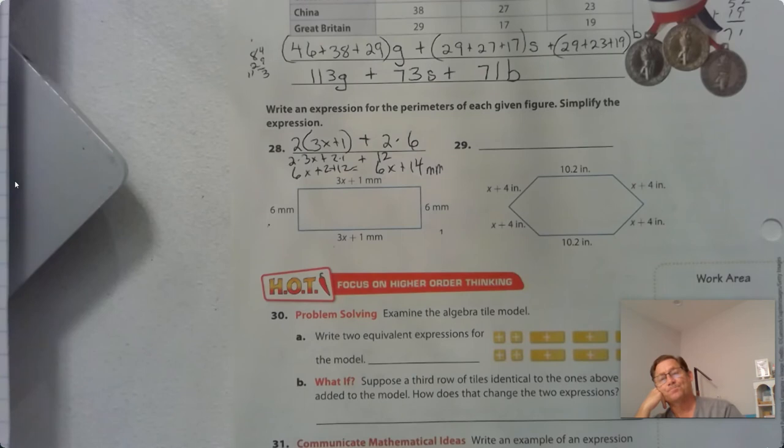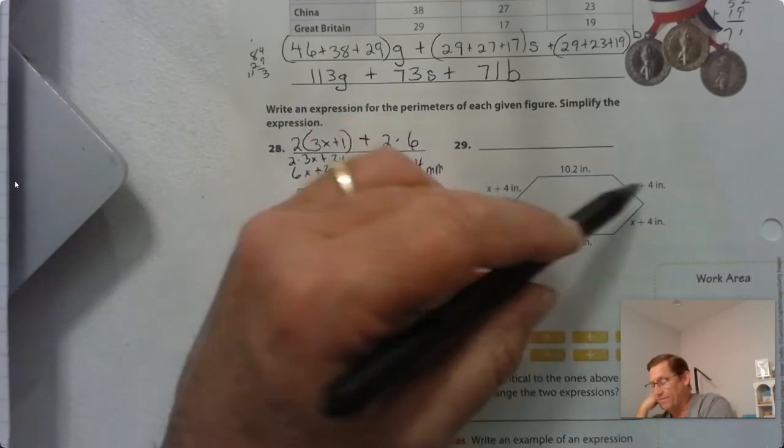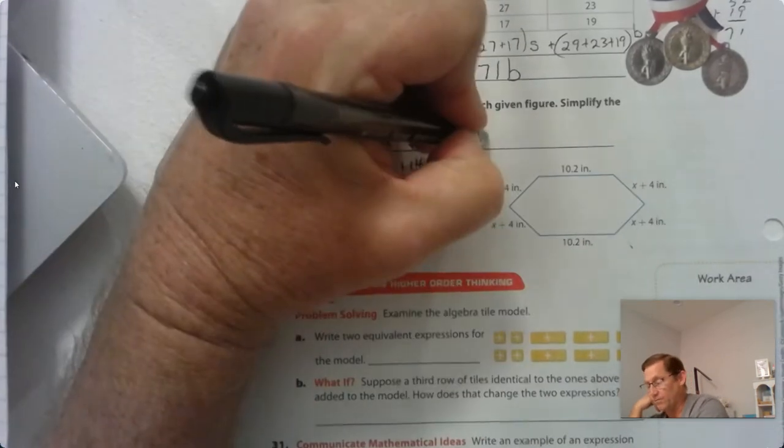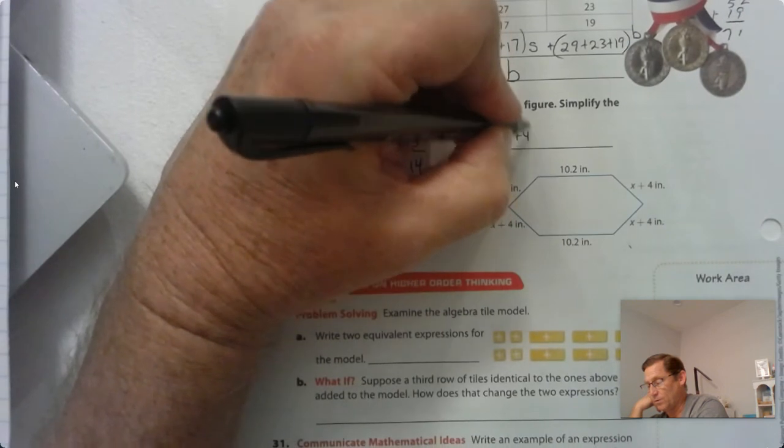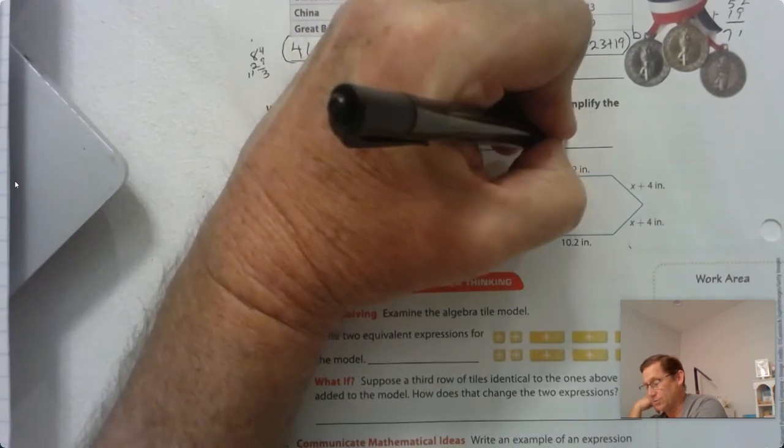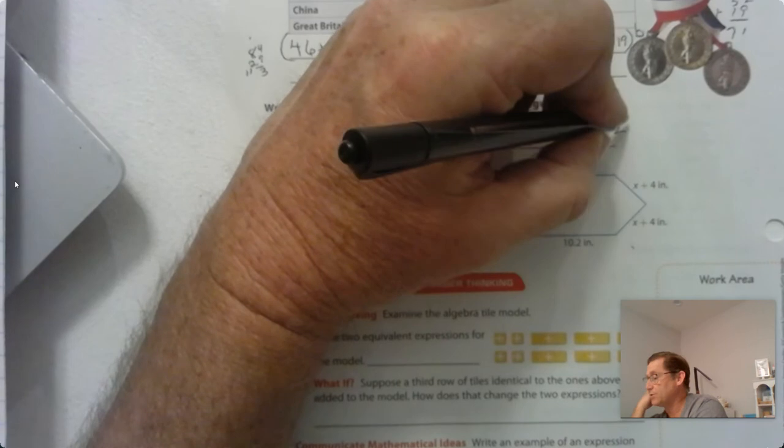29. Well, in this one we have 4x plus 4. So we can go 4 times x plus 4 plus 2 times 10.2.